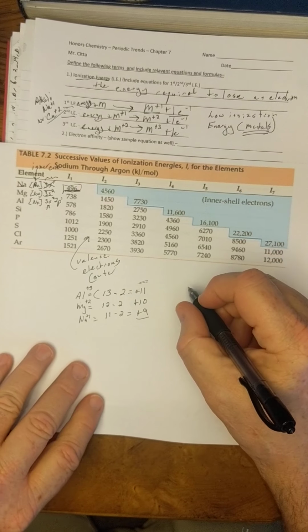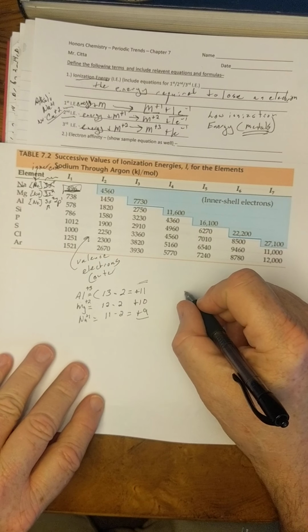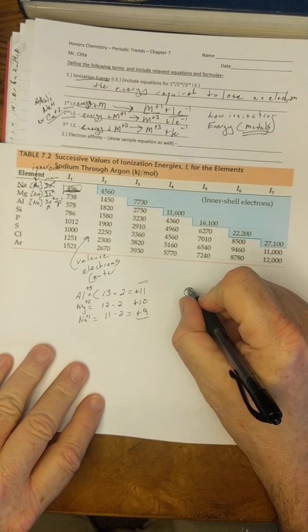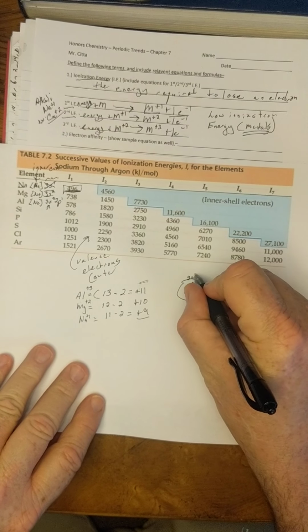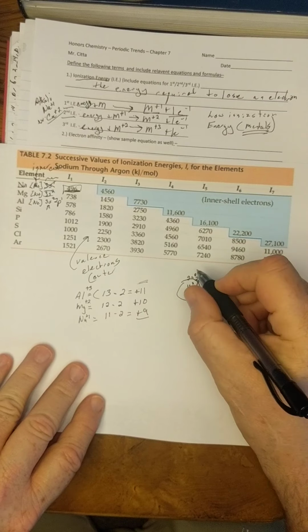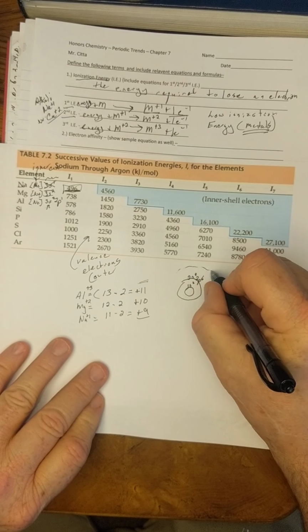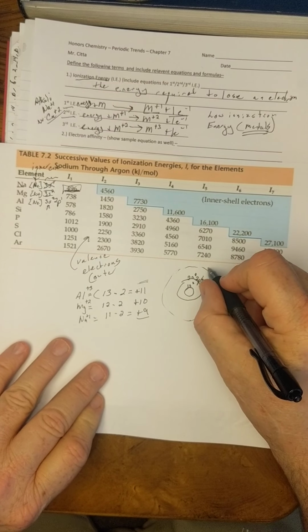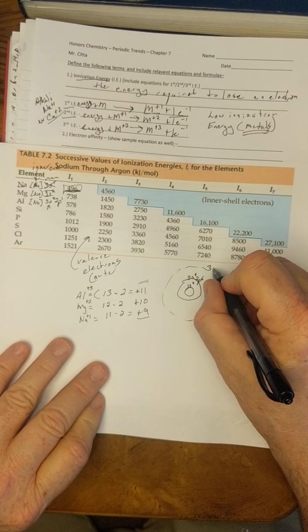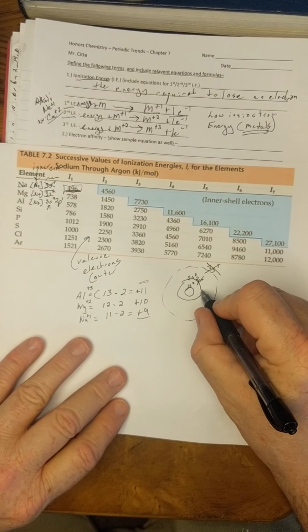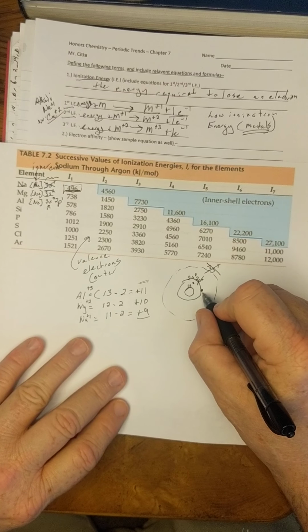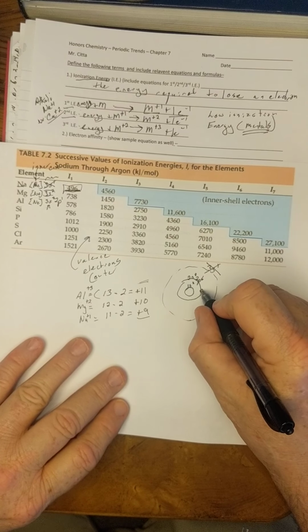So if I'm looking at something like sodium, you have a 1s2, 2s2, 2p6. That's its inner core. And then your outer electron is your 3s1. If I was to take away that 3s1, I'm really talking about what's holding the inner core in place.